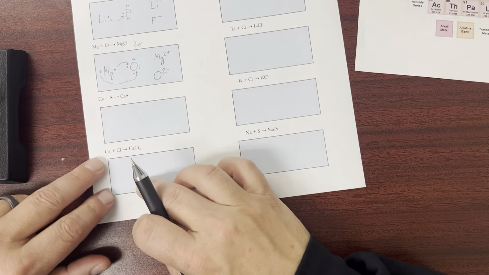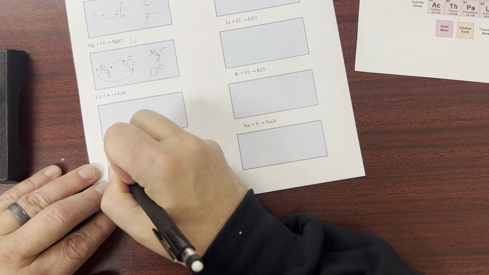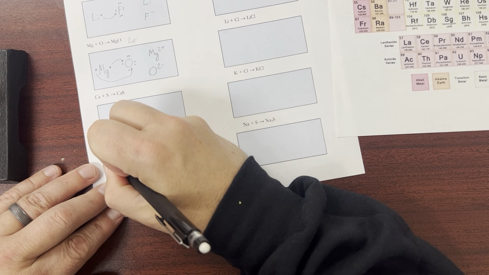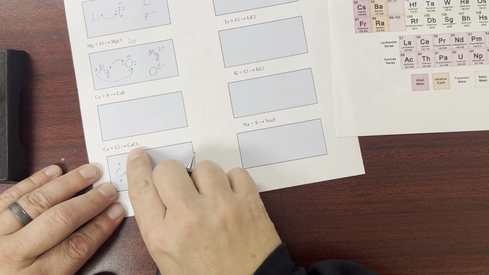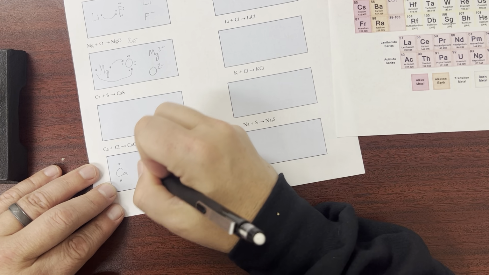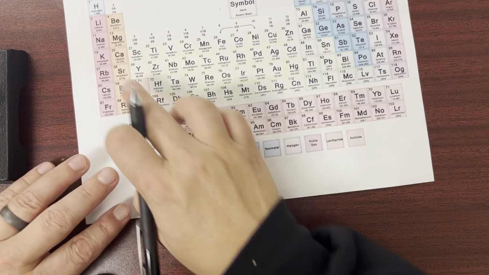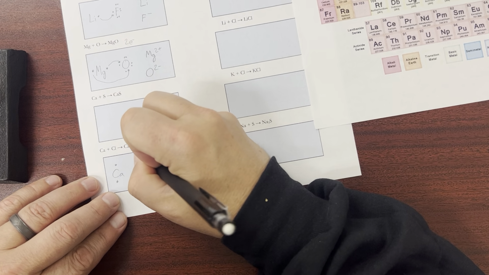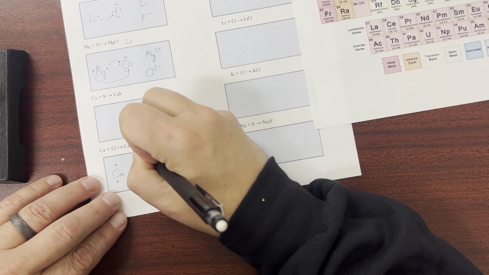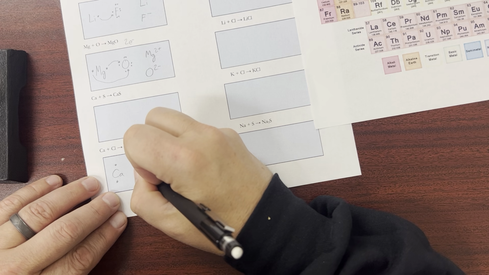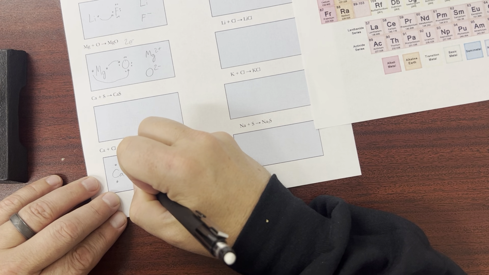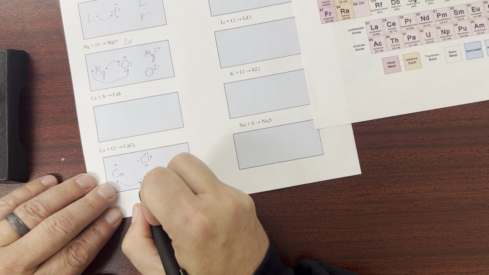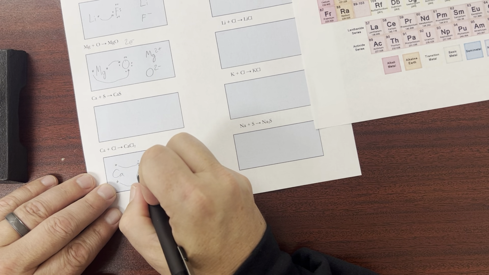All right, last one. We're going to do one more here, just so you really got it. Ca. Ca is here. That means it has 2 in its outer electron shell or orbital. Cl, I know I'm going to have 2 of them, so I'm going to draw out 2. And Cl has 7 in its outer orbital. 2, 3, 4, 5, 6, 7. Same thing down here. The 2 electrons from calcium, one is going to go over here to fill that orbital. One is going to go over here to fill that orbital.